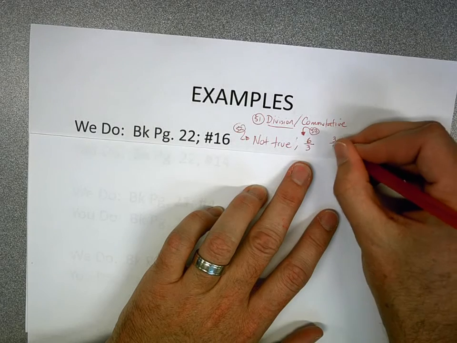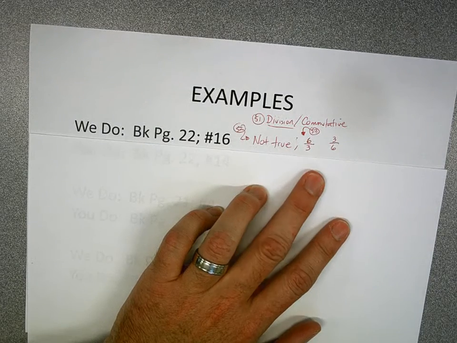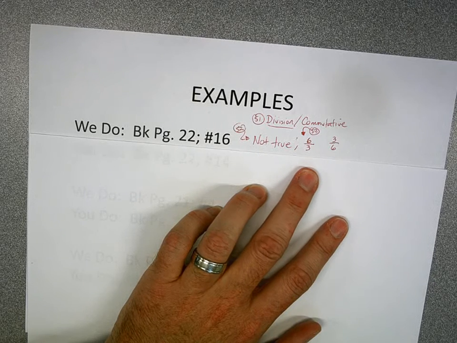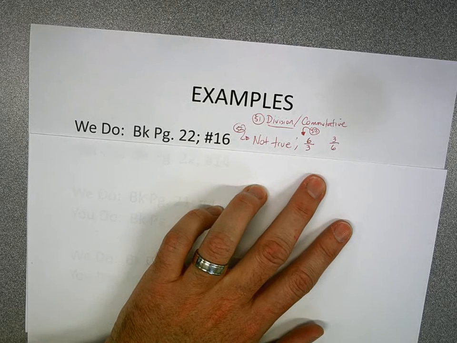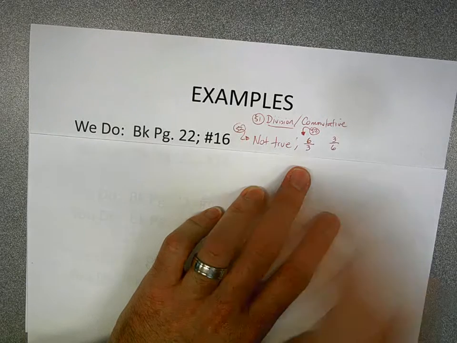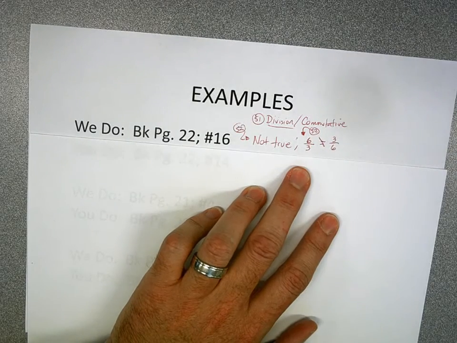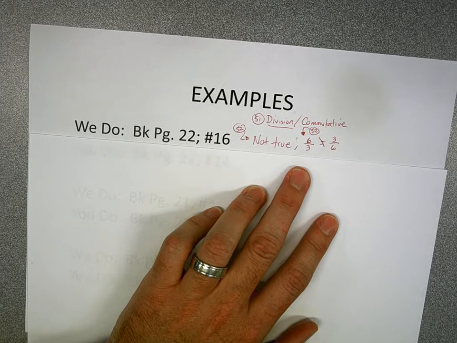How about 3 divided by 6? You could think of it as a decimal and do the division if you want, but you could also think of it as reducing a regular fraction. It's 1/2. It's not 2, it's 1/2. These are not equal to each other. There is your counterexample. Remember we talked about proving it wrong.